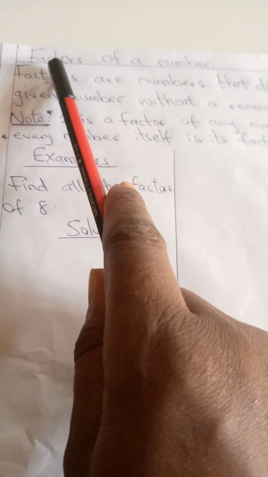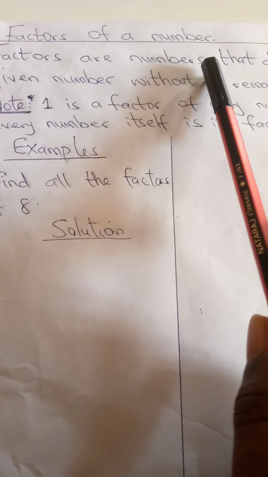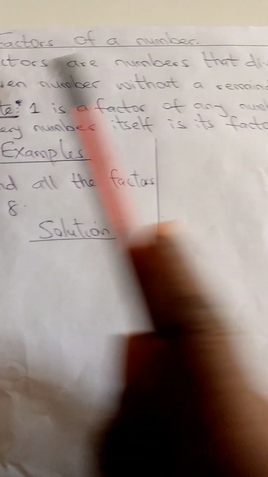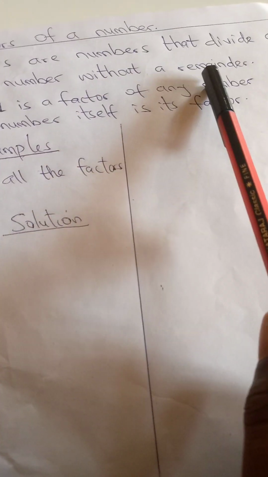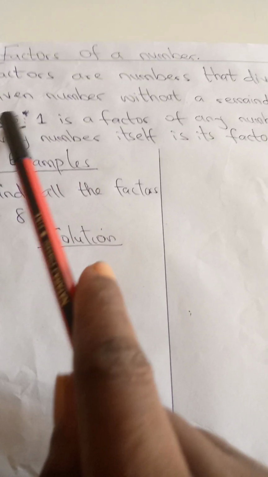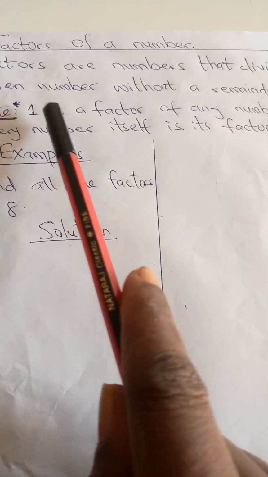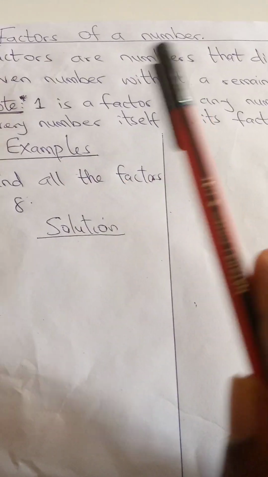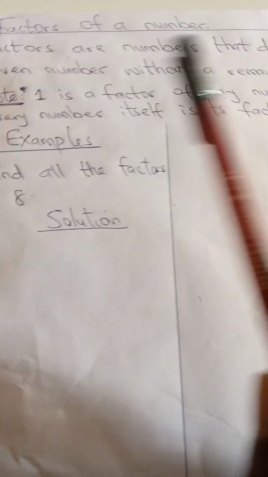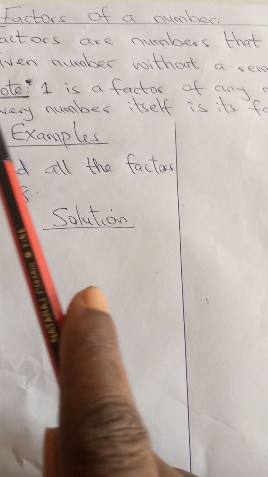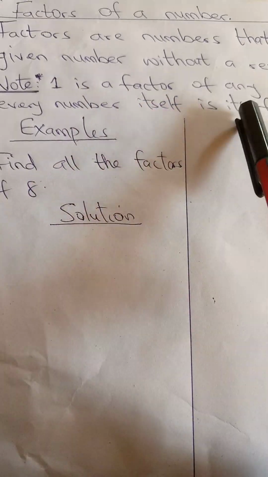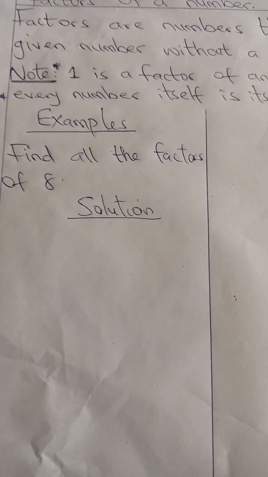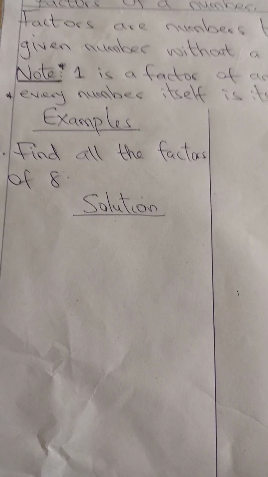Now we shall be learning the factors of a number. Factors are numbers that divide a given number without a remainder. I want you to know this: number one is a factor of any number, meaning number one can divide through all numbers. Another thing to note is every number itself is its factor, meaning a given number can divide through itself. Now, let's look at examples.